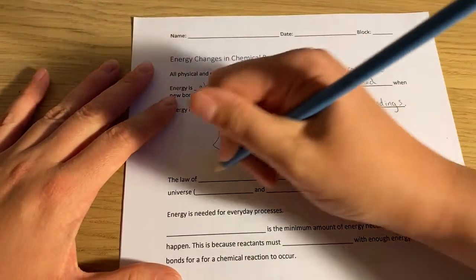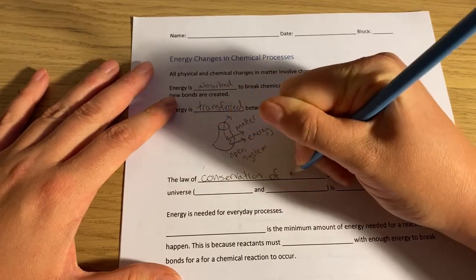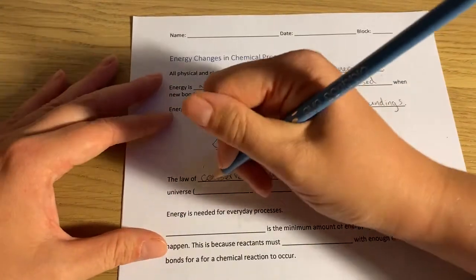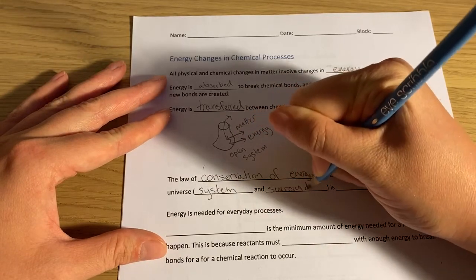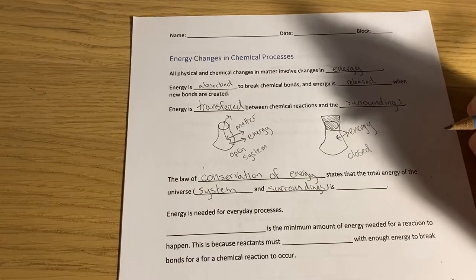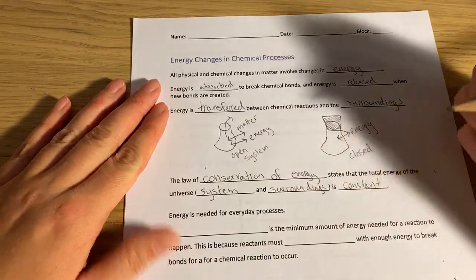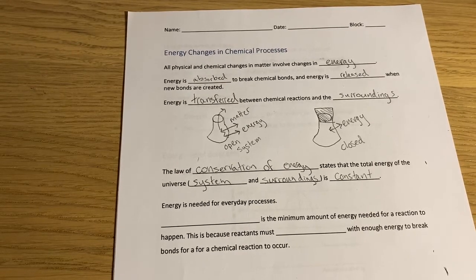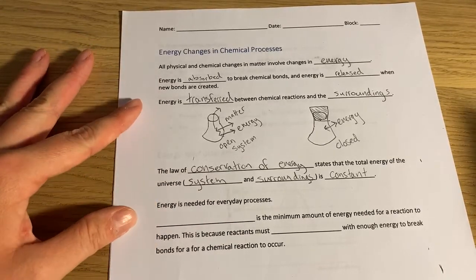Okay, the law of conservation of energy states that the total energy of the universe, for us the universe is the system and the surroundings together, is constant. So we can't just get energy out of nowhere, and we can't take energy away from something. It has to be transferred between the system and surroundings, and the total amount of energy you have stays the same. Energy is needed for everyday processes.